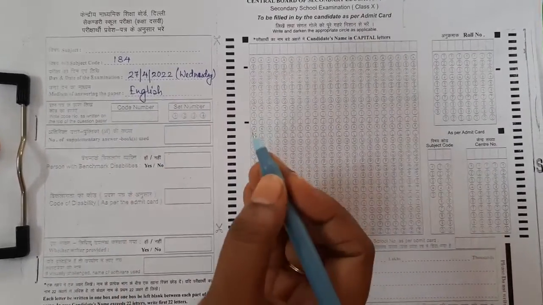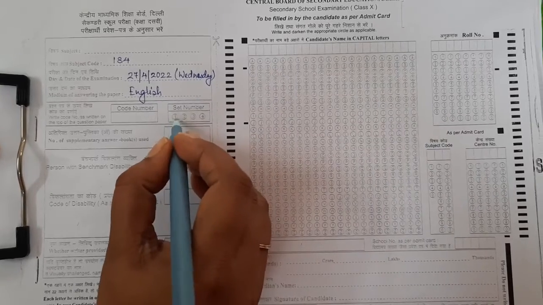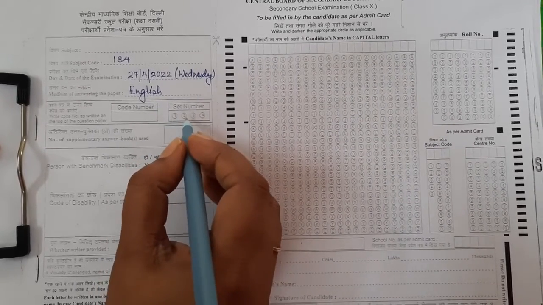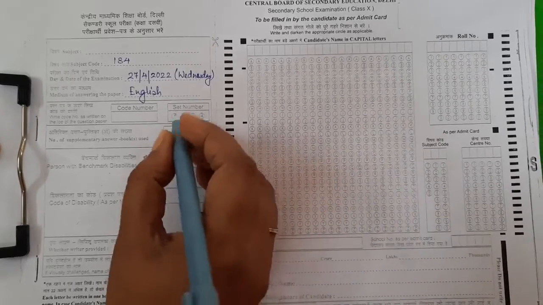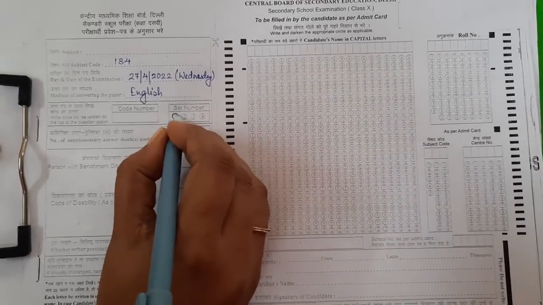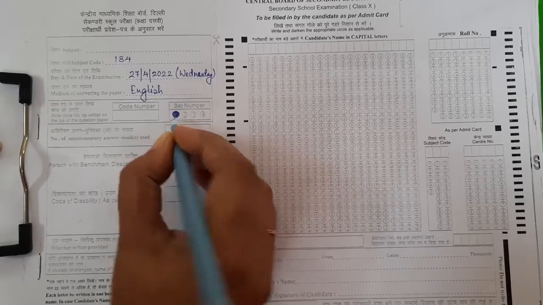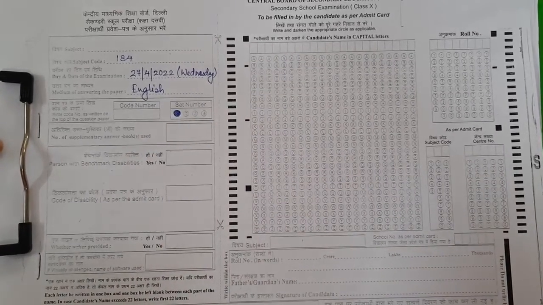There will also be a set number. Say you get set number 1, then you circle the set number 1. If you get set number 2, circle and darken set number 2. Supposedly I have gotten set number 1. So what will I do? I will darken set number 1 like this.